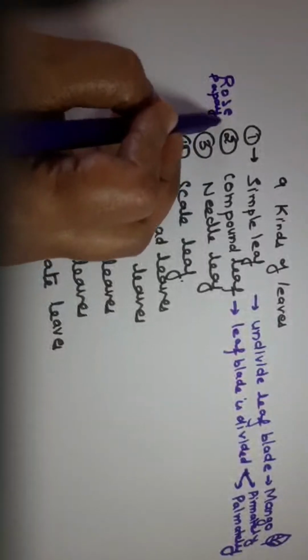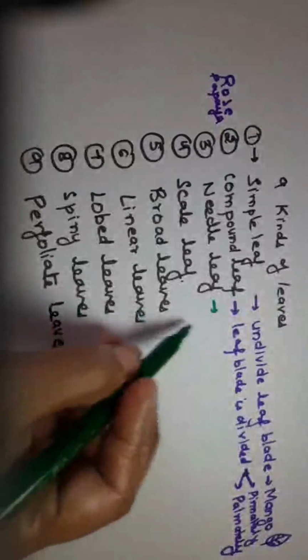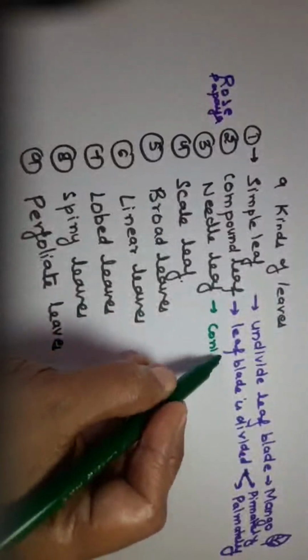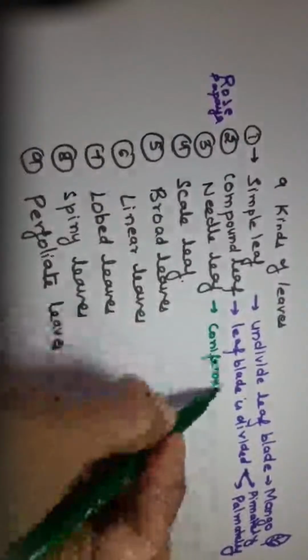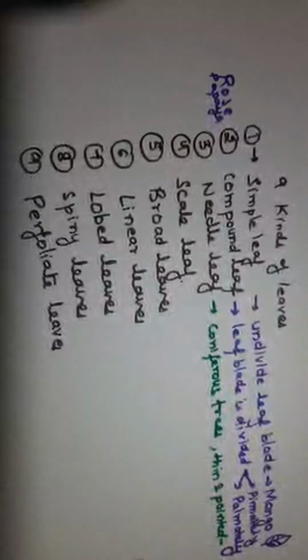You can also observe it in the case of papaya. Students, the third kind of leaf is the needle leaf, and I think everyone must have seen it. This kind of leaf is found in coniferous plants. Conifers are usually not plants, they are trees. The leaves are thin and pointed, and the common example that all of us have seen is the pine. The pine tree has needle-like leaves. Students, I hope it is visible to you.